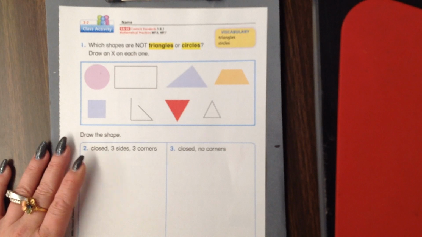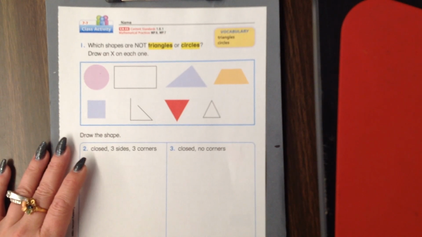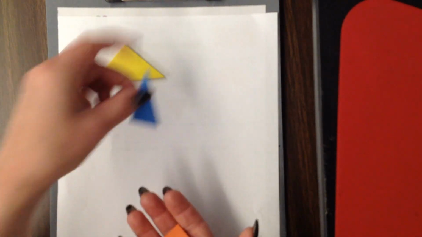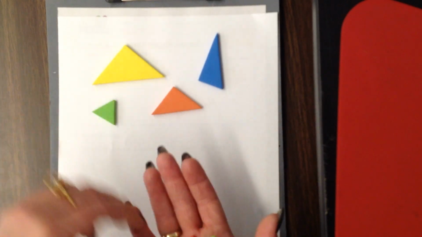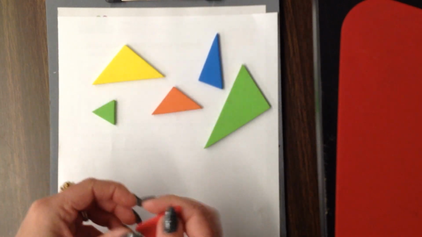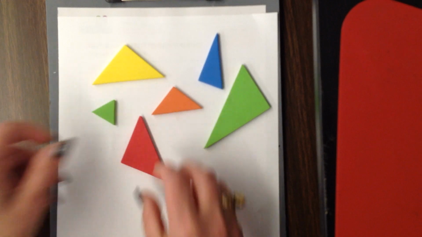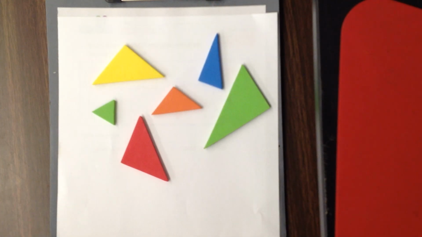We're going to be doing this page together, and then you'll be doing a homework one on your own to practice, okay? Alright, let's talk about triangles first. Okay, I'm going to be putting down a whole bunch of triangles here, and I want you to look at them carefully and see if you can notice what things are the same about all the triangles. Okay, so what would be our definition of a triangle?